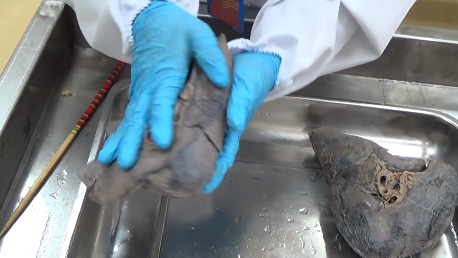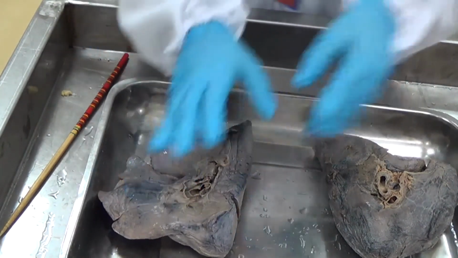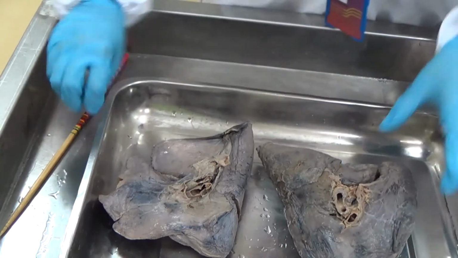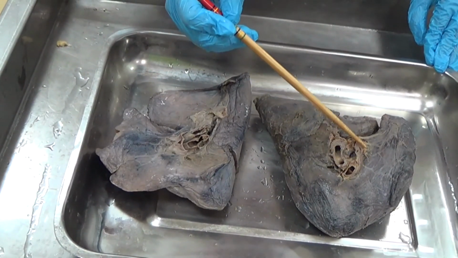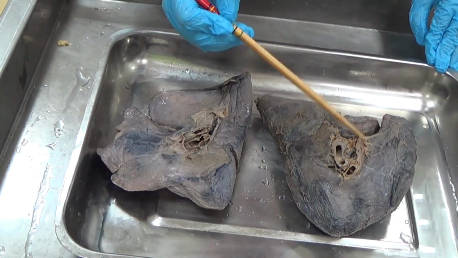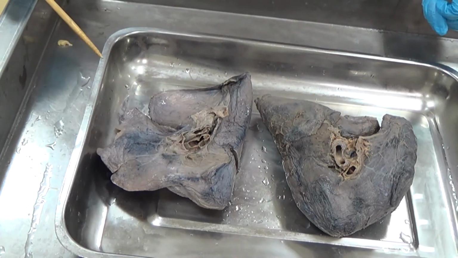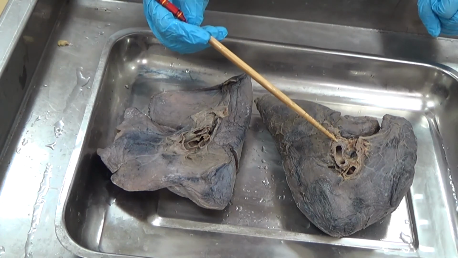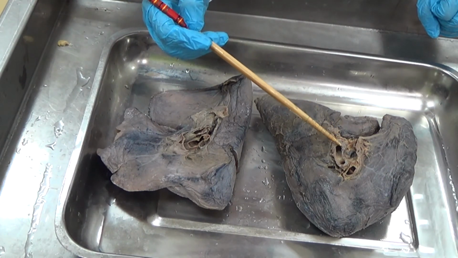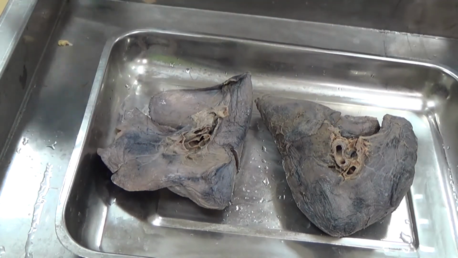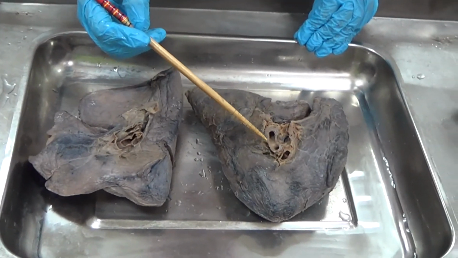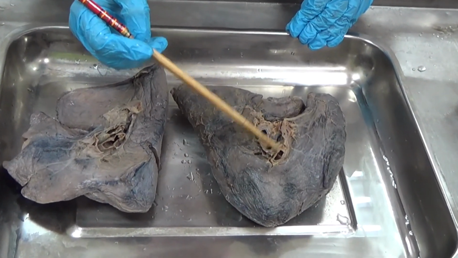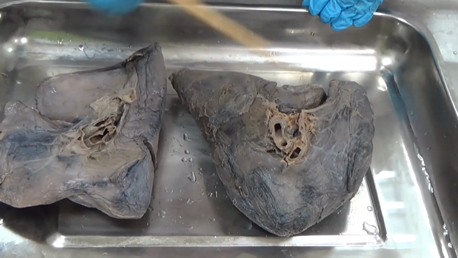Okay, let's look at the mediastinal surface. Okay, you can see these structures. So this structure we call the hilum. Basically a depression at the mediastinal surface where the roots of the lung enter and leave the lung. Okay, and you can see there are several of the roots of the lung here.